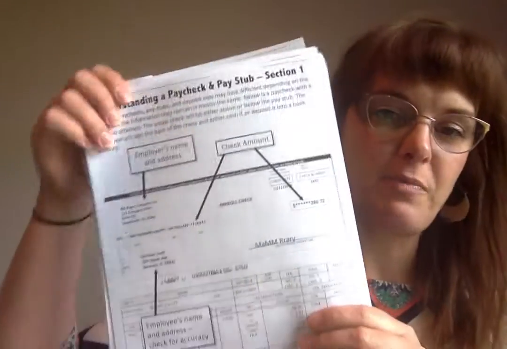All right, we're going to keep going here in our packet. Go back if you need to pause the screen to answer any of those questions. And we're going to get into pay stubs and what's on each paycheck here. So, although paychecks and pay stubs and deposit slips may look different on the employer, the information contains mostly the same things. So, below is the paycheck with a pay stub attached. The actual check will be either above or below the pay stub. The employee will sign the back of the check and either cash it or deposit it into the bank.